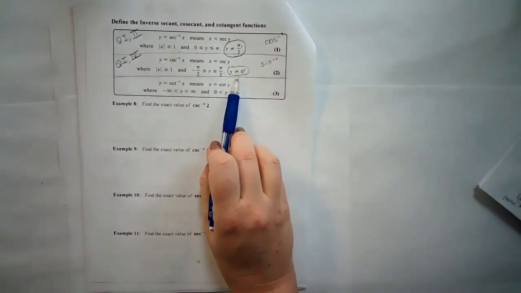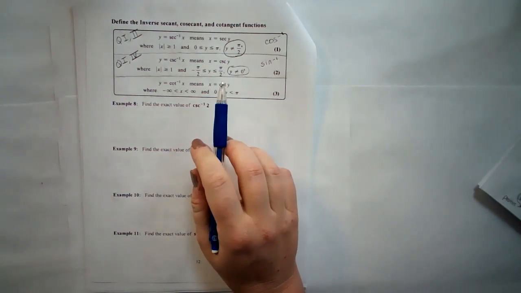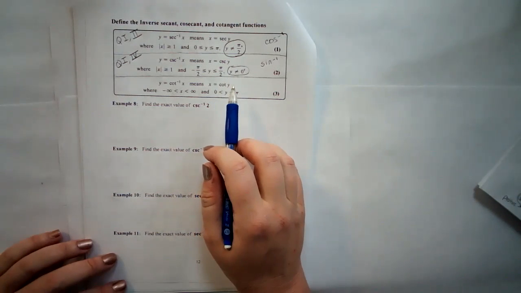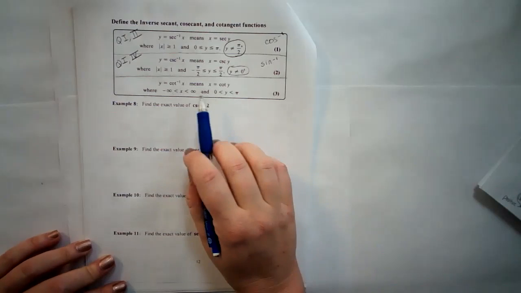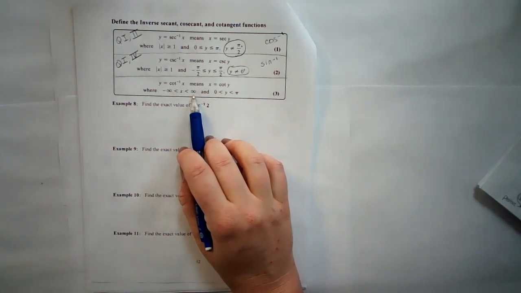You can't see it because it's on the y-axis, but there's an asymptote there. So if you ever come up with y equals 0, you have to write undefined for cosecant, okay? And then, last but not least, be careful here: cotangent. Now, you know somebody has to be difficult.